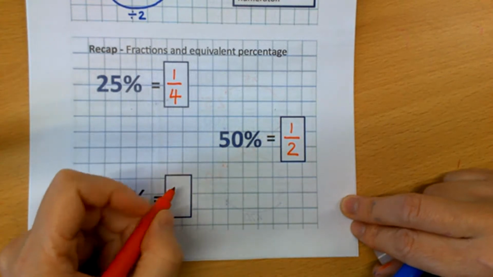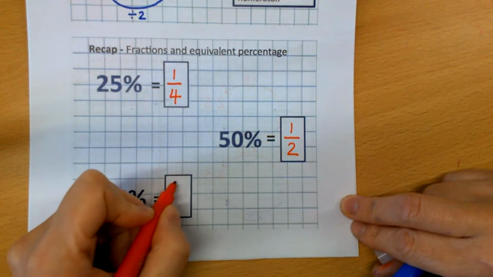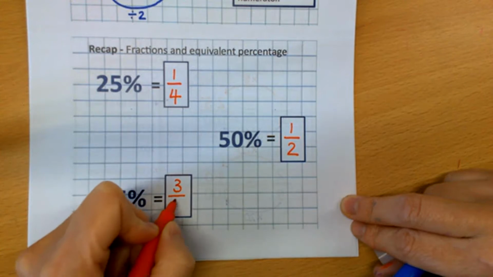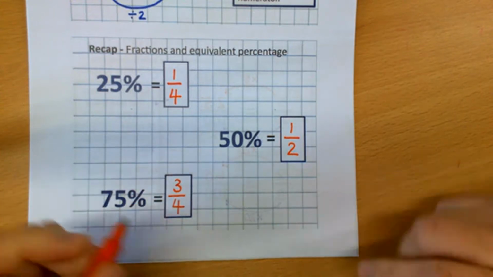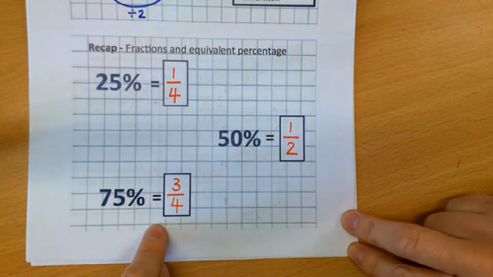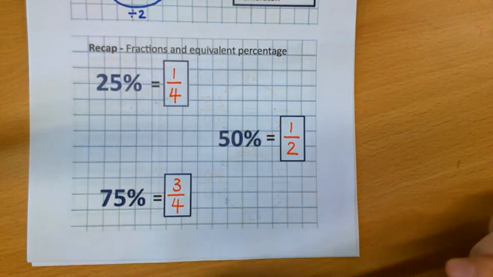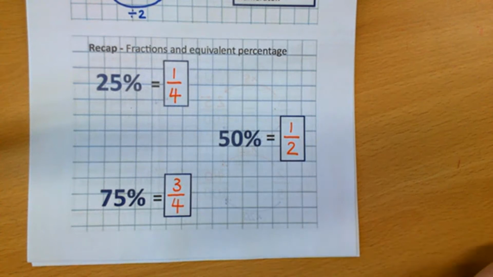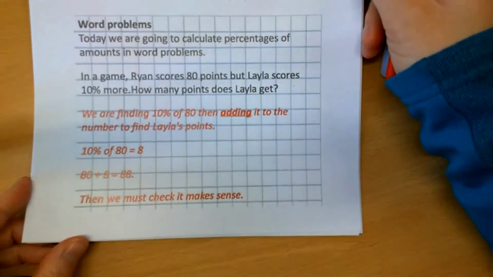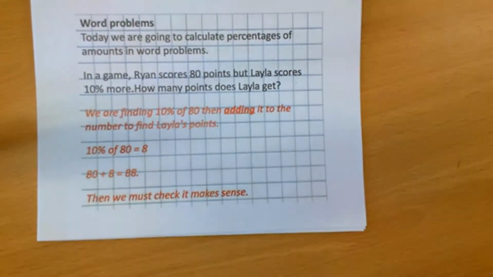Can you tell me what the numerator would be? Good, it would be 3 and the denominator 4. It would be 3/4. Excellent. So 75% equals 3/4. So with all of these fractions and percentages, we're now going to attempt to answer some word questions. Word problems. Okay.